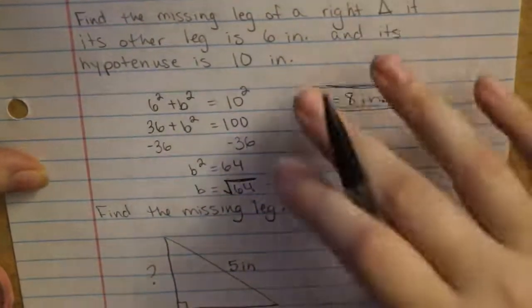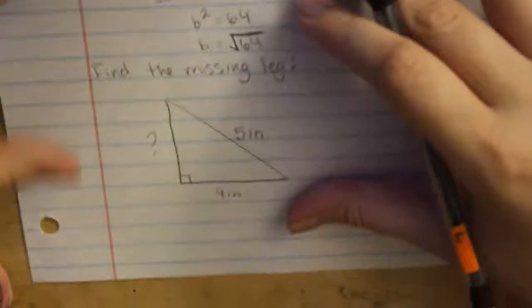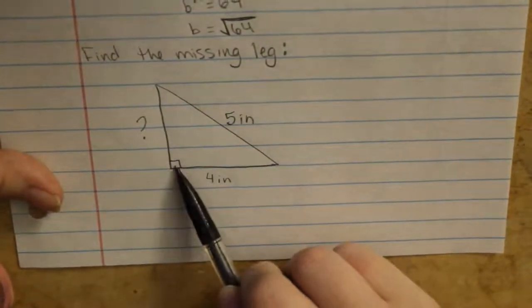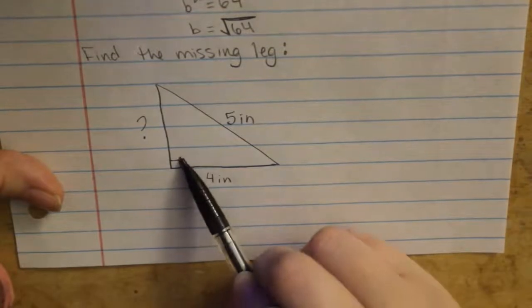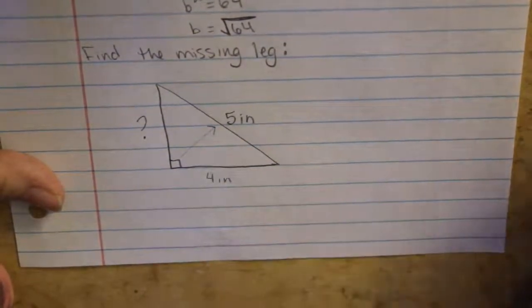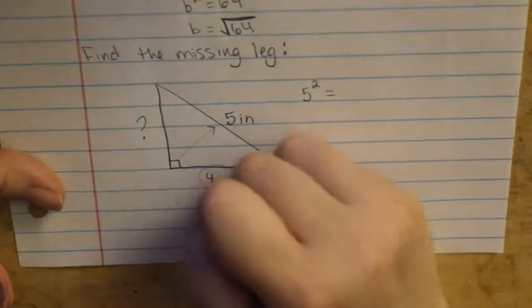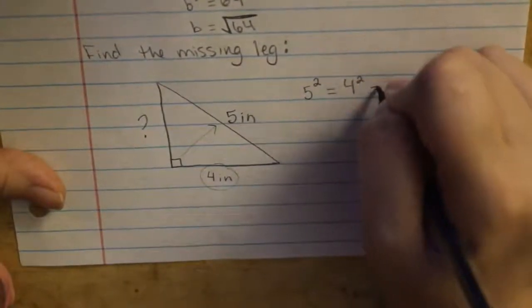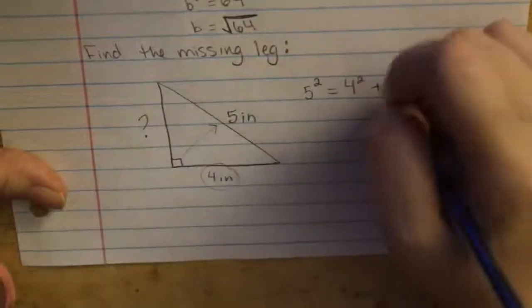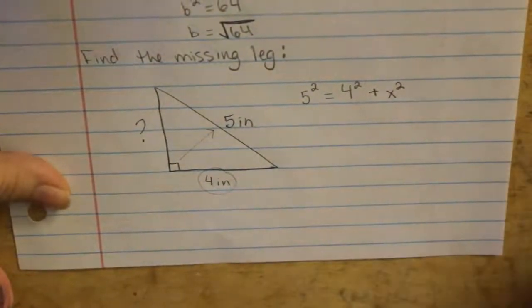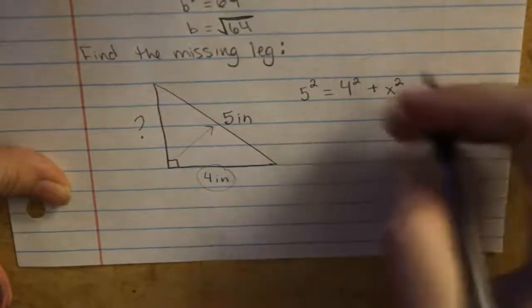So let's move on to what happens if we have a triangle drawn for us. Oh no! Well, I'm going to look for the right angle. I'm going to say it's right here. So that means that this is my hypotenuse. So I've got 5 squared is going to equal 4 squared plus whatever this is. So I'm going to put this as x squared because I don't know it. You could put b squared or a squared. It's okay. I'm just using variables right now.